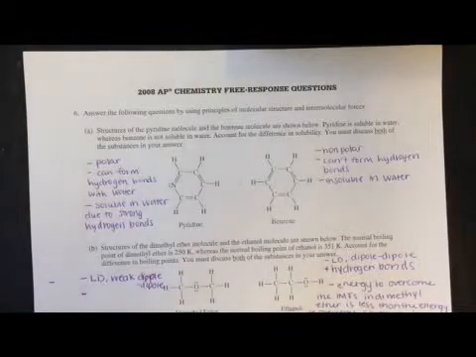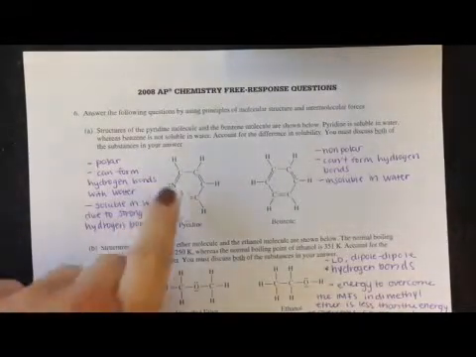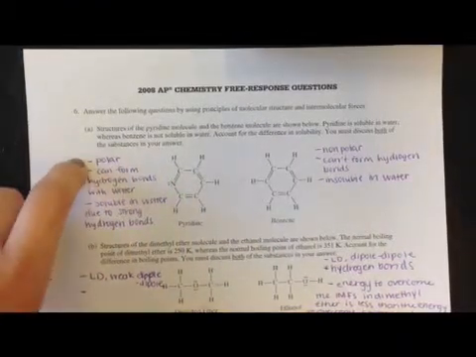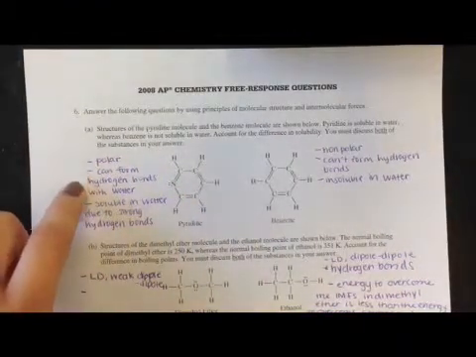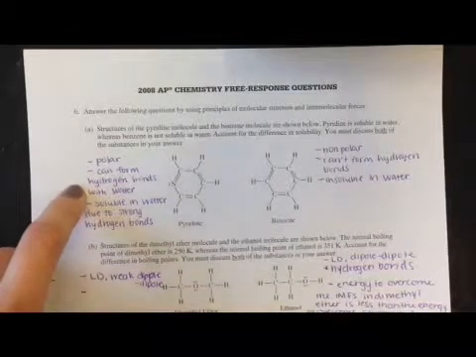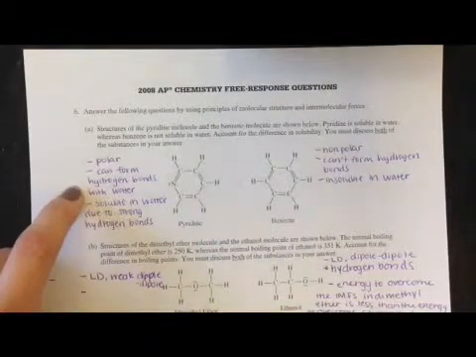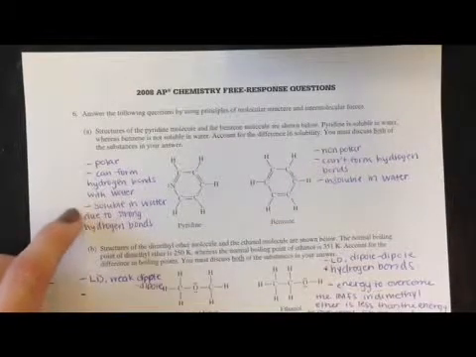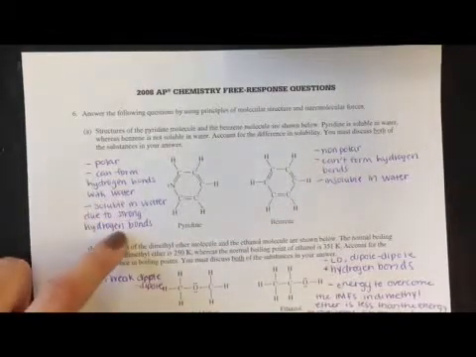So for pyridine, we can see that since nitrogen has a lone pair, the structure will be polar. This means that it can form hydrogen bonds with water, and since water is also polar, like dissolves like, so it'll be able to dissolve in water. And then it's soluble due to its strong hydrogen bonds.